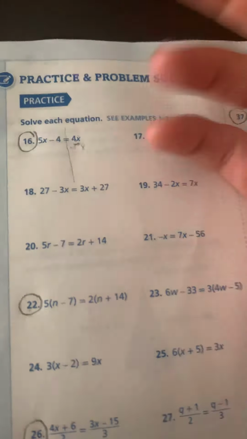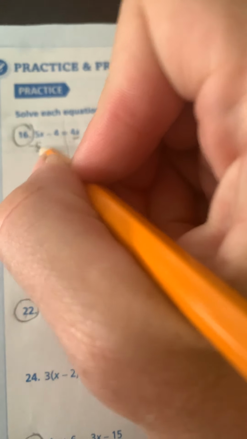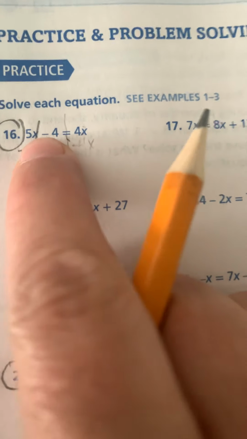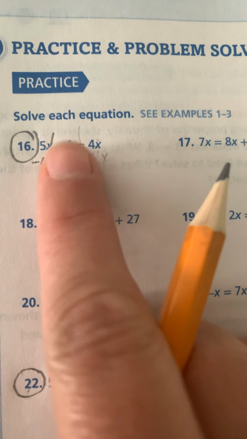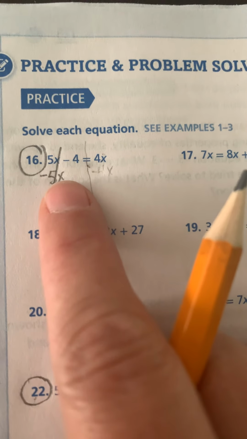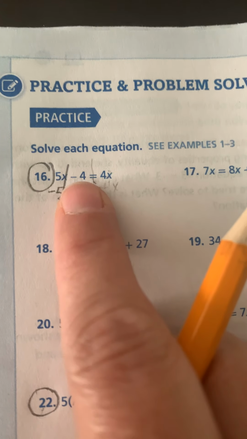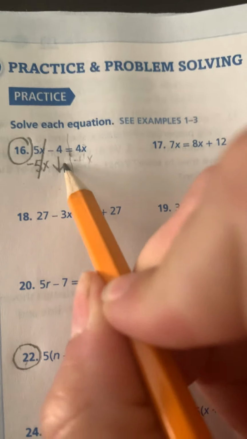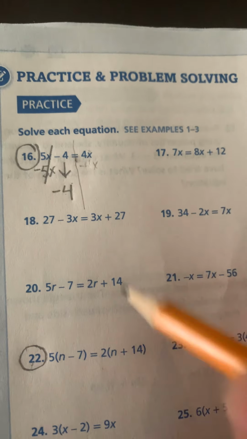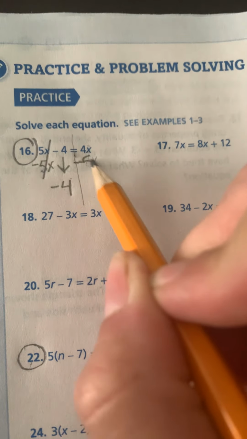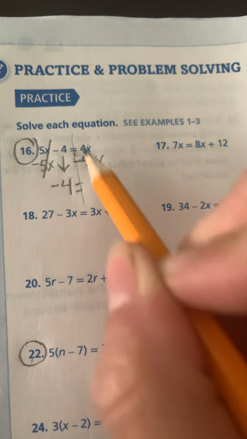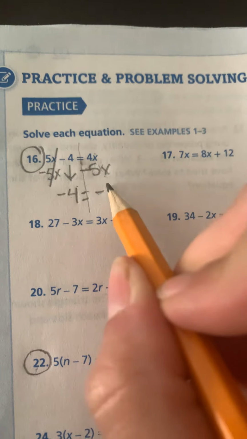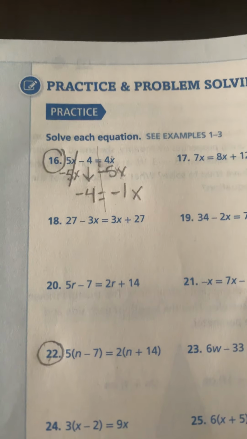So I'm going to subtract the 5x. So 5x minus 5x cancel out. I know that there's a subtraction sign there, and a lot of you want to then add 5x. The subtraction sign is in front of the 4. So when you bring this down, now that's just a negative 4. So then I'm going to subtract 5x on this side, and 4x minus 5x gives me negative 1x.